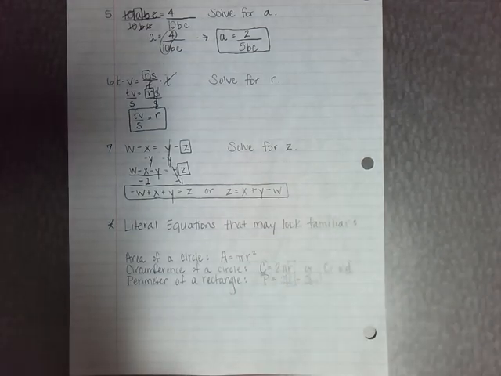So all of these formulas that you've gone over in the past are actually literal equations. And so now that you know how to solve for any variable, you can manipulate those equations to find whatever you're missing.